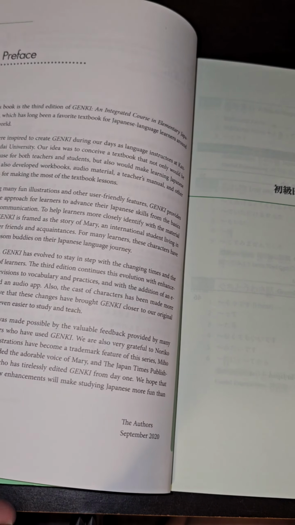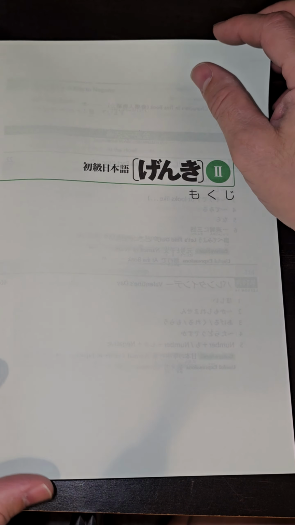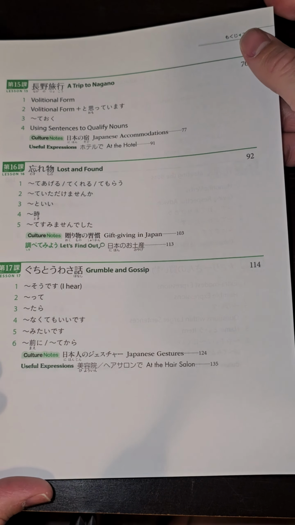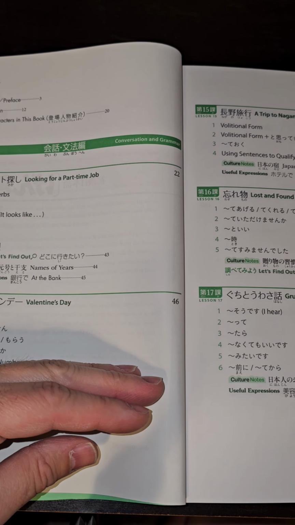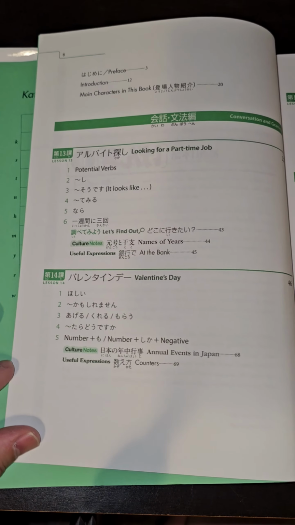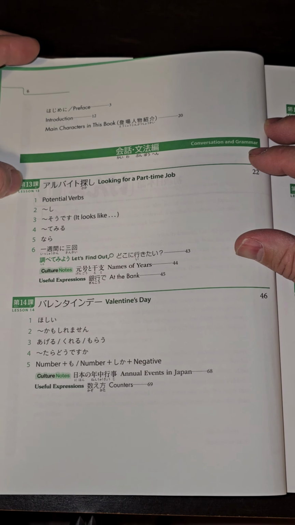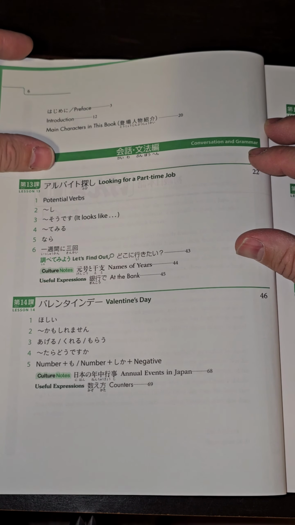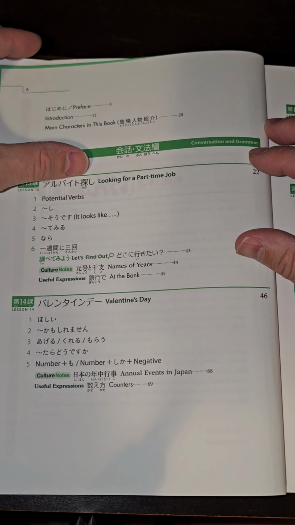I'm jumping straight into the topics because I am studying tonight. And this is the table of contents. So I'm going to start with chapter 1. I've gone through chapter 1 several times, but my goal is to get into this. It's actually lesson 13 because Genki 1 ended with lesson 12. And this is arobaito. I can't read. I need to get my glasses.